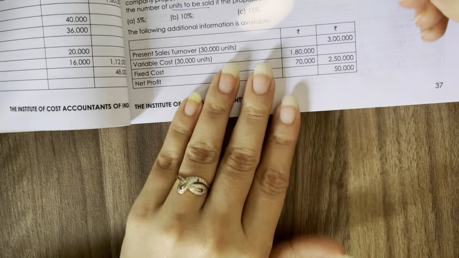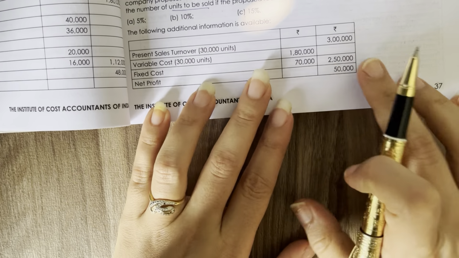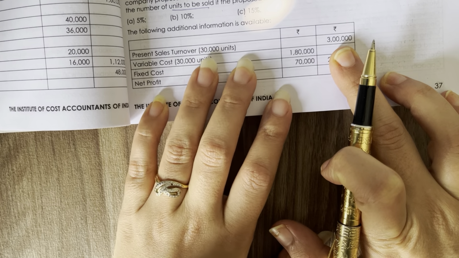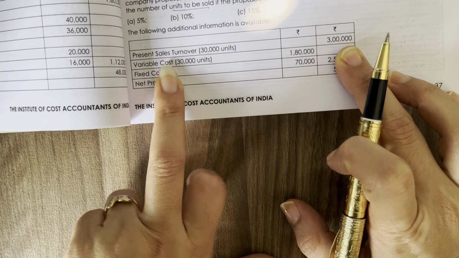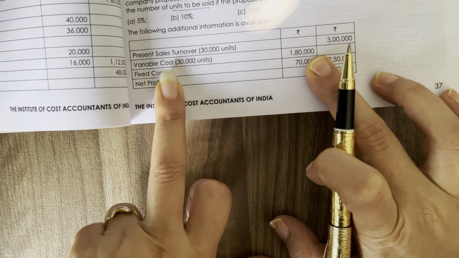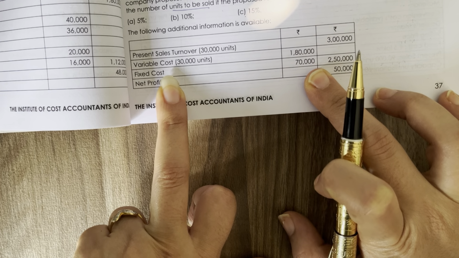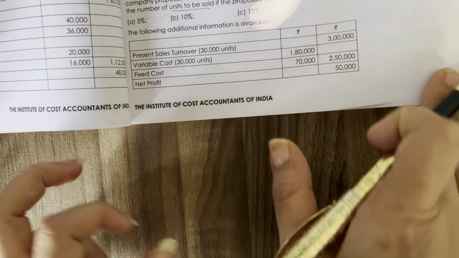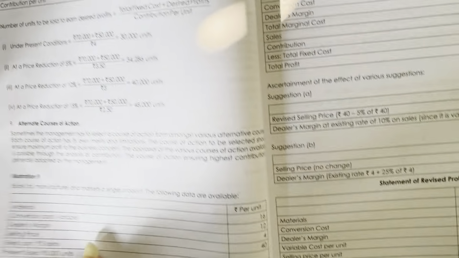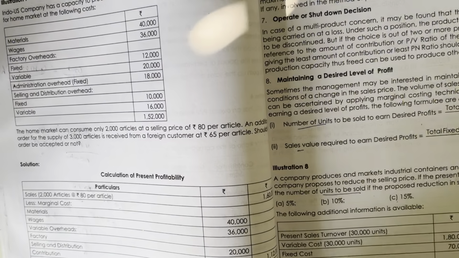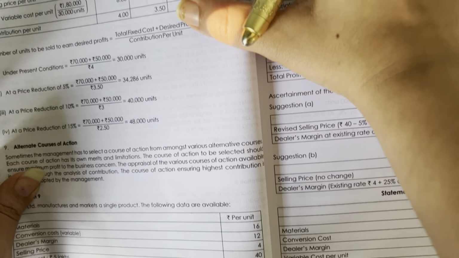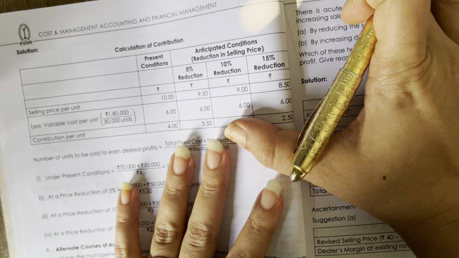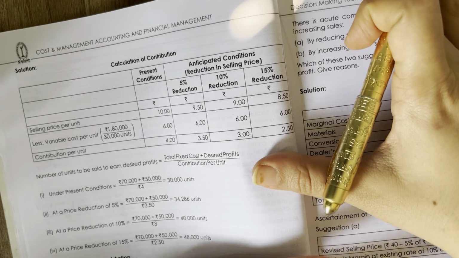So to earn my desired profit, I want to find out the number of units to be sold. The current situation is given to me. Here the present sales turnover is 30,000 units and 3 lakh is my sales value. Variable cost for 30,000 units is 1,80,000. Fixed cost is 70,000 and net profit is 50,000. I need to calculate the contribution for my current situation first.